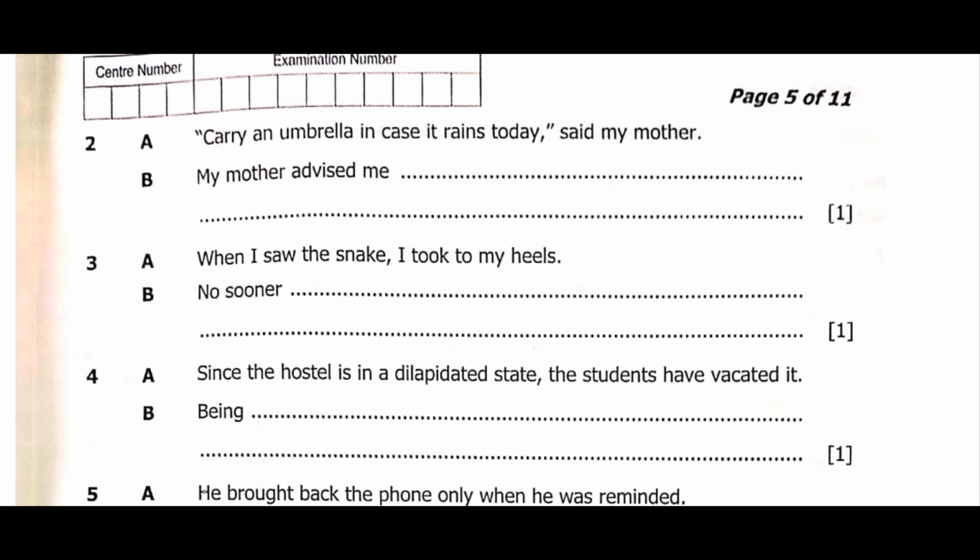So question 2, we have been given the question that is in direct speech, and our task is we want to convert it to reported speech. So under reported speech and direct, there are some changes that we are supposed to do. So let's look at question A. Carry an umbrella in case it rains today, said my mother. Begin, my mother advised me dash dash.